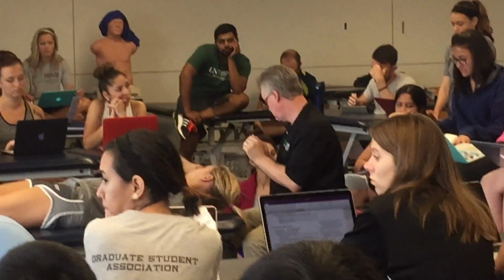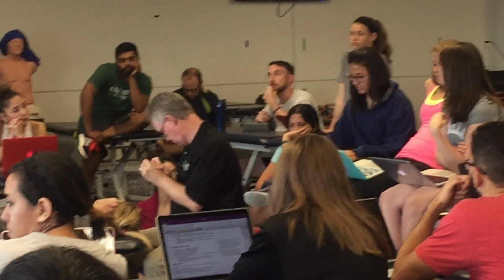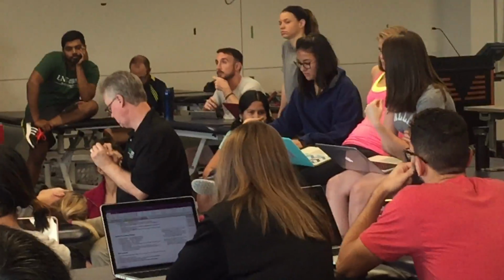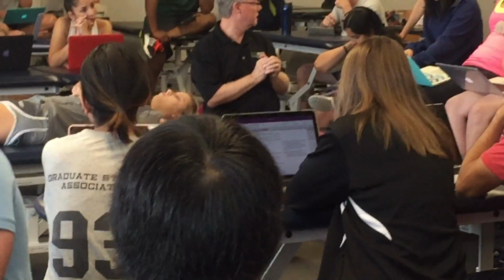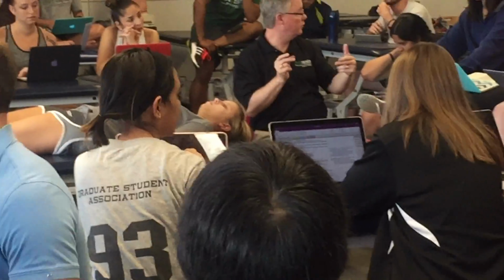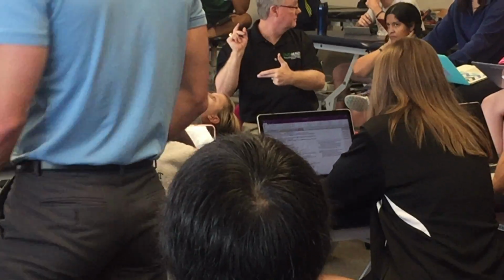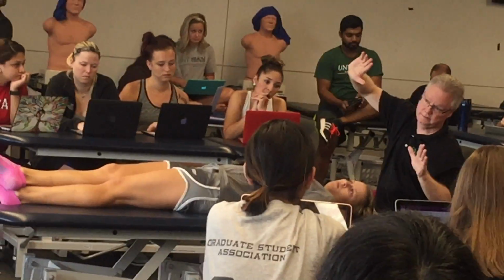So if she's stuck in left side bending and left rotation, will that side glide from right to left? That's right. Because she's stuck in left, so she's going to go easily from left to right. She's not going to go the other way, because when I'm side bent and rotated like this, she's stuck there.